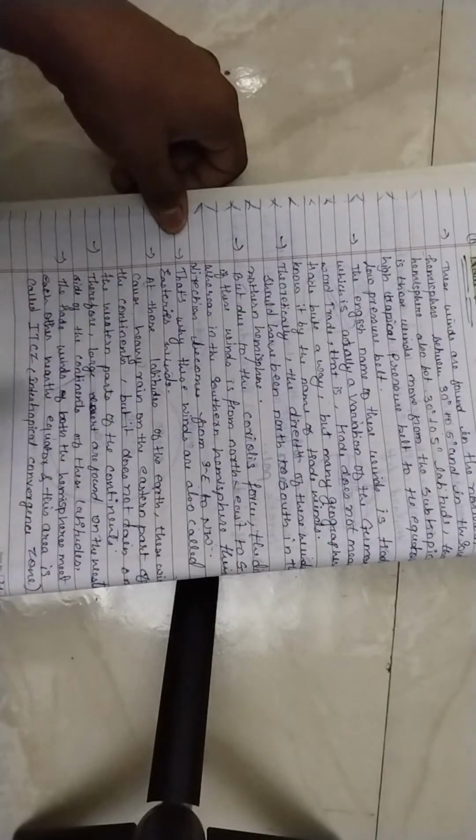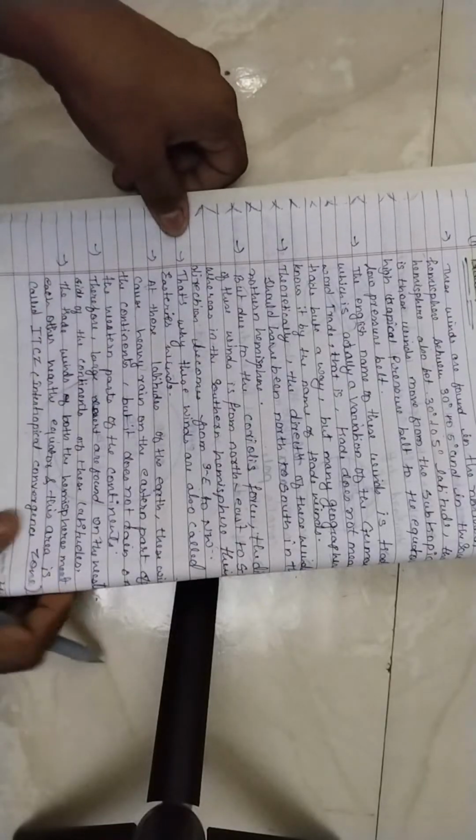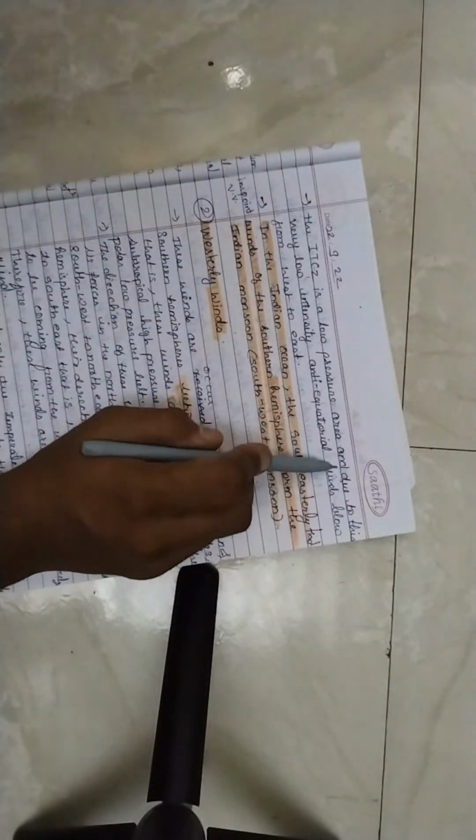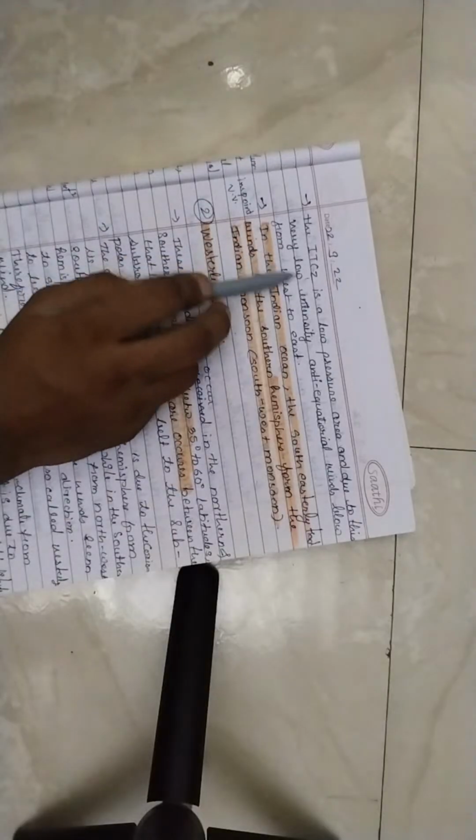The trade winds of both hemispheres meet each other near the equator, and this area is called ITCZ, intertropical convergence zone.